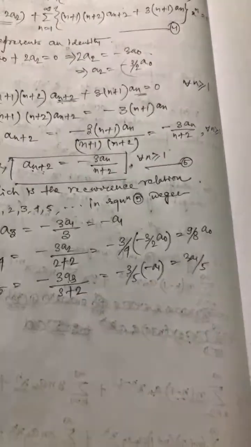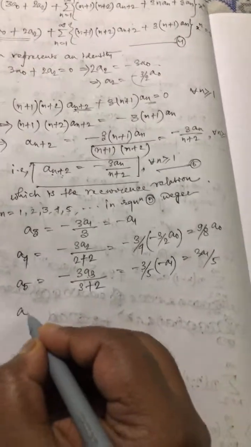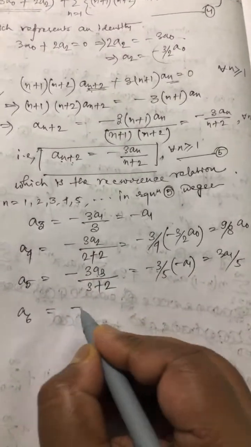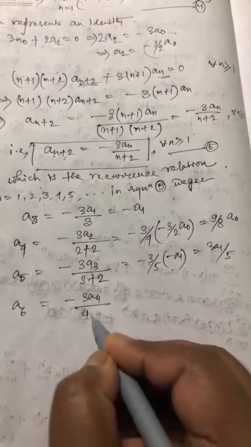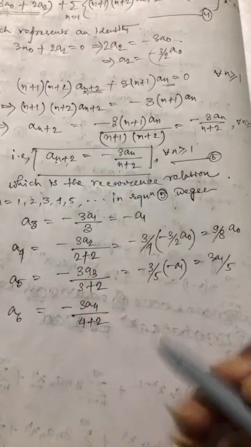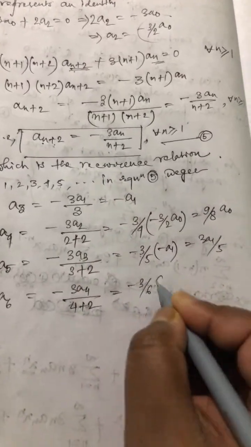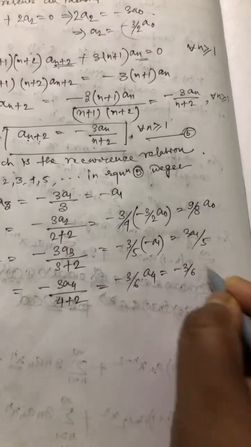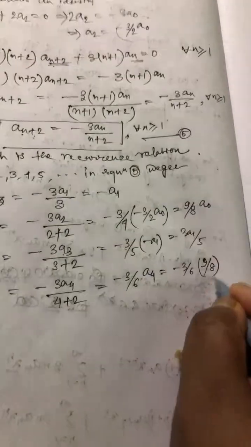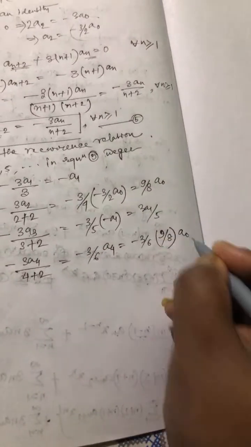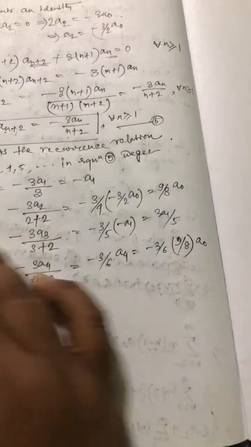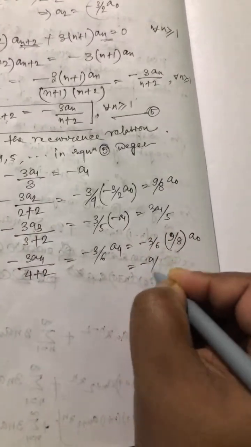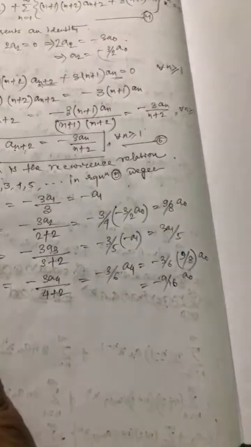So 3a1 by 5. Then a6, putting n equals 4, minus 3a4 by 4 plus 2, minus 3 by 6 a4. a4 we have obtained as 9 by 8 a naught, so ultimately we get 3 2s are 6, that means minus 9 by 16 a naught.